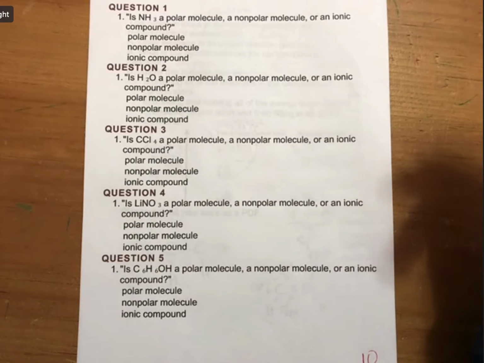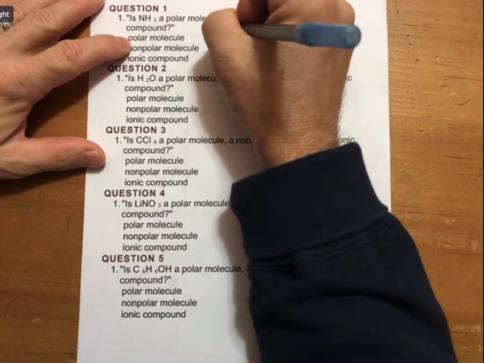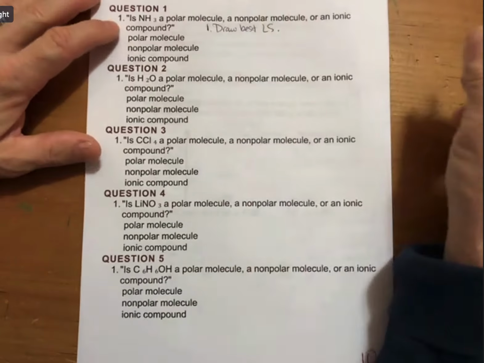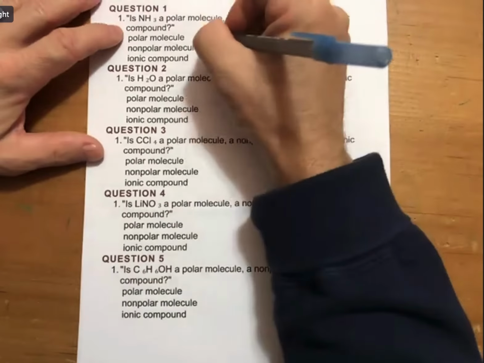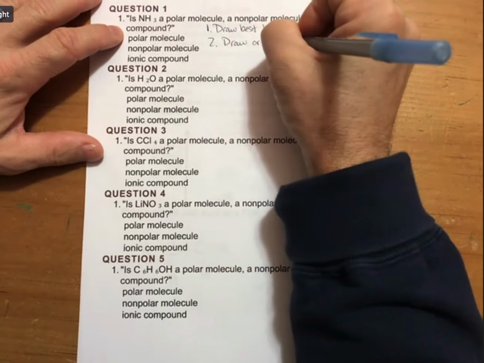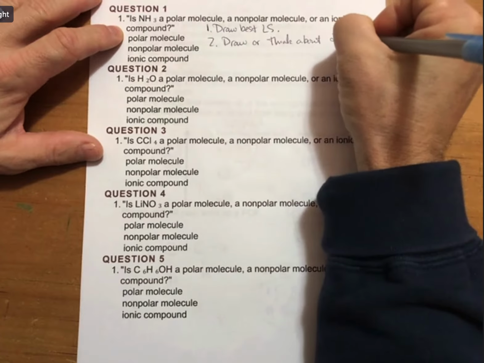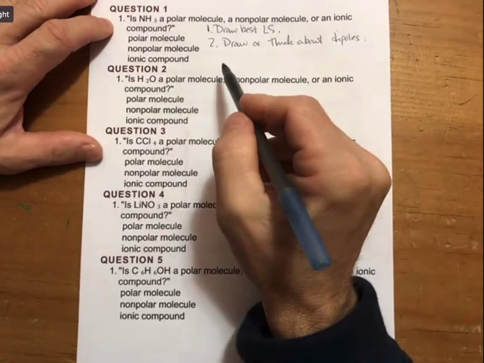Your process for these is always, or you can always think of it as, first off, draw the best Lewis structure. Then draw or think about dipoles. And then come up with your answer.